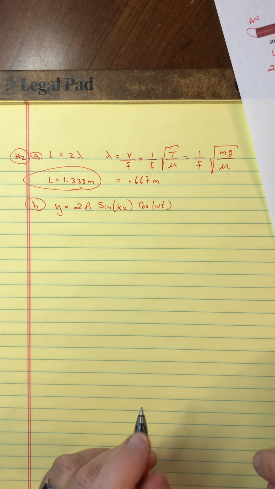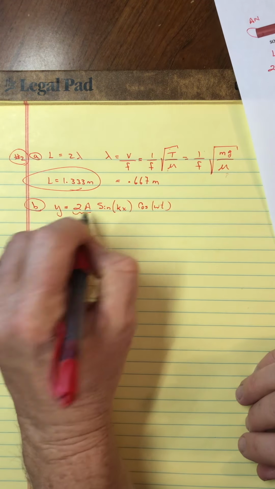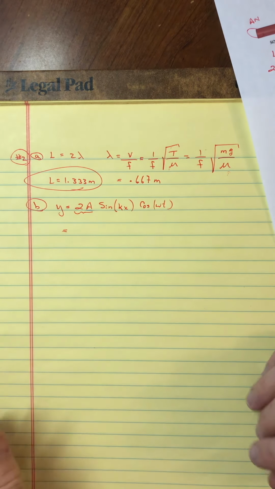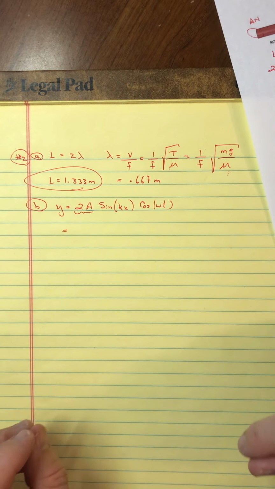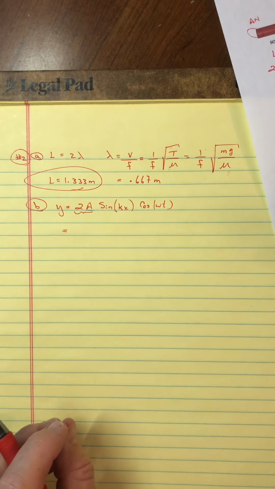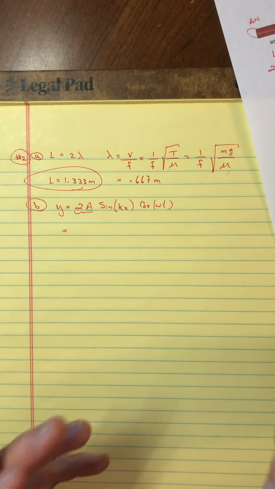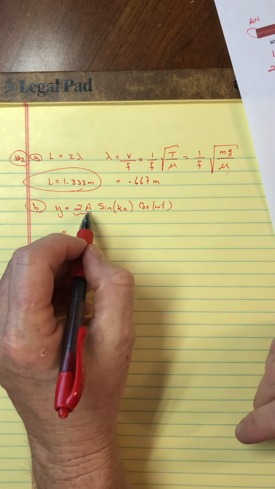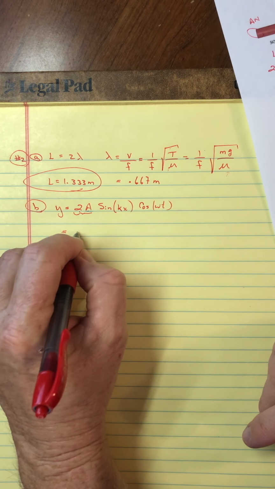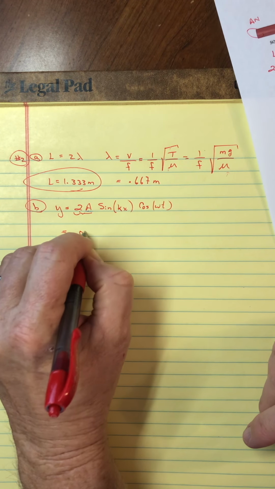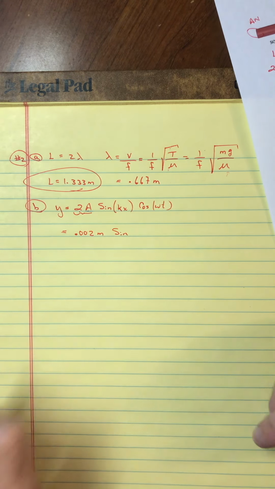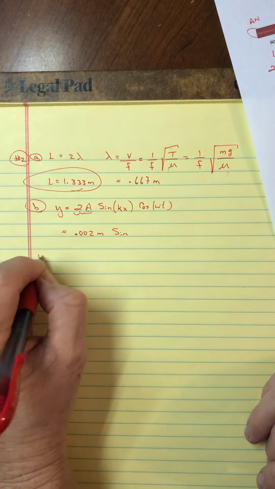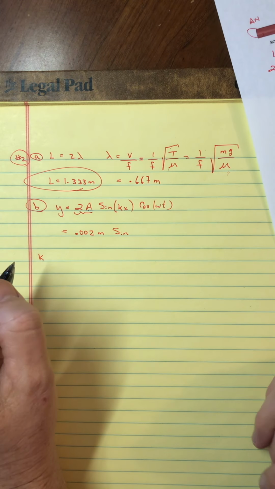Okay. Now, we got the 2A because we said that this would be, of course, the amplitude from each of them combined together. And this one is implying that the amplitude of the whole thing is the 2. So I'm not going to say 2 times 2. I'm just going to say this then is 2 millimeters. And you can leave it in millimeters if you want, or turn it to meters like I just did.